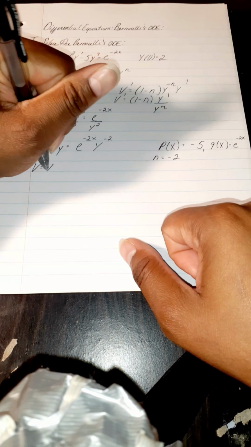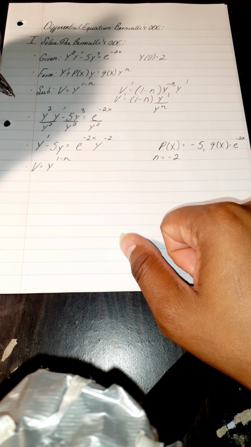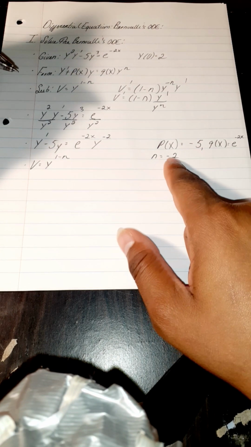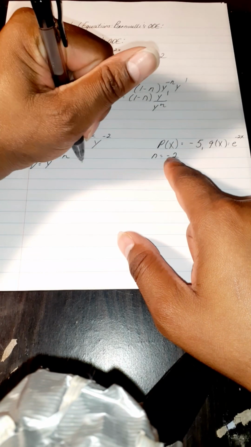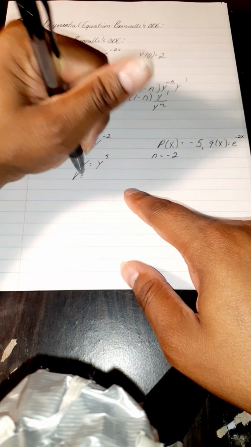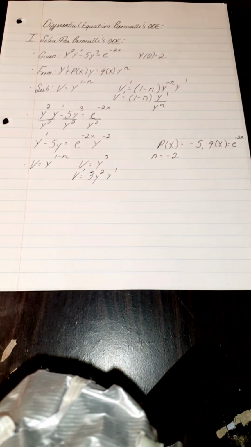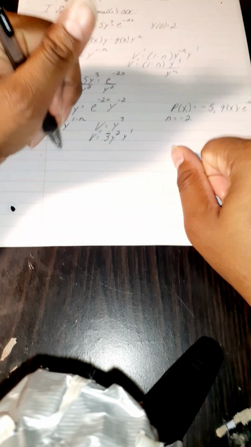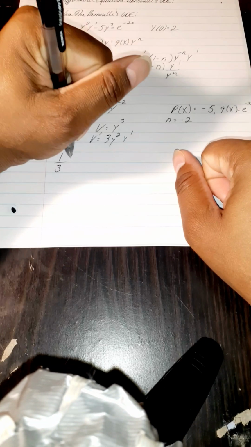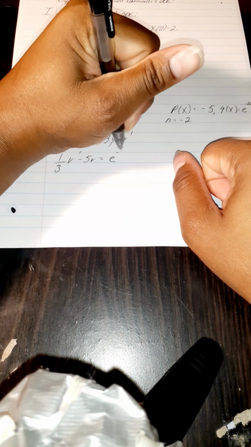V is equal to y raised to the 1 minus n. So that's going to be v is equal to y raised to the 1 minus negative 2, which is basically 1 plus 2, which is 3. So v here is y cubed, which means that v prime is 3y squared multiplied by y prime. Now you plug your substitutions into the differential equation, so we'll get 1/3 v prime minus 5v is equal to e to the negative 2x.